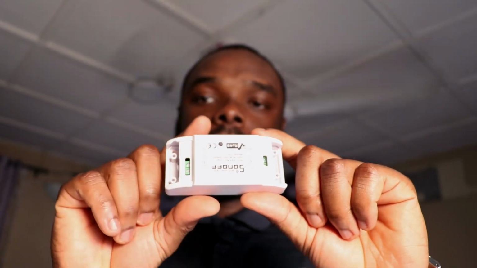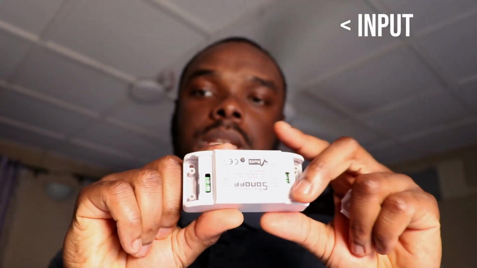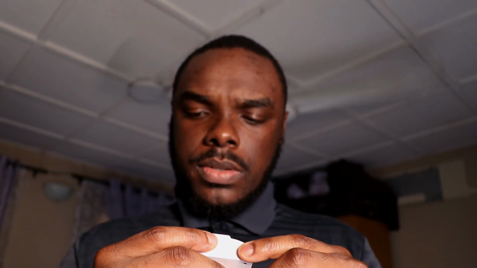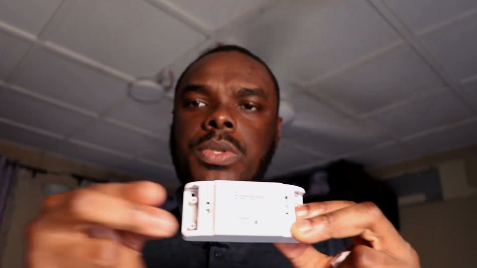But nonetheless, you get your power input in and you get your power input out. I'm not sure if I'm pointing to the right direction. Okay, this is the input and this is your output. So that's it, just this simple device. I got it on Amazon. I got it as a bundle. I got a bundle of 8.